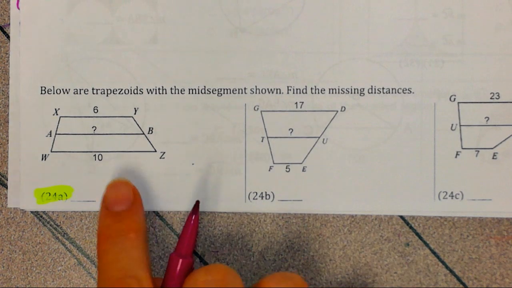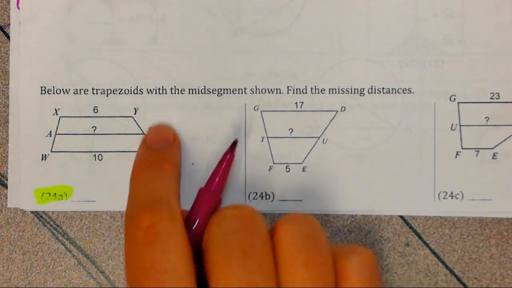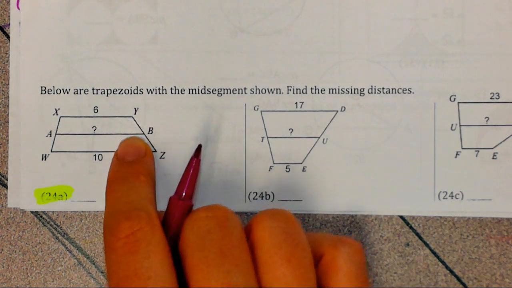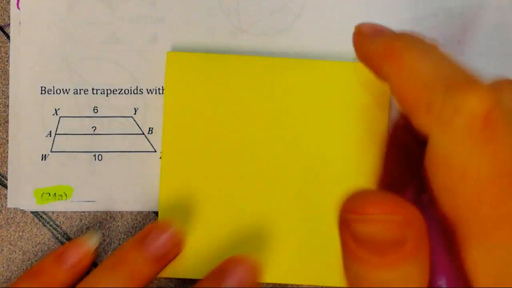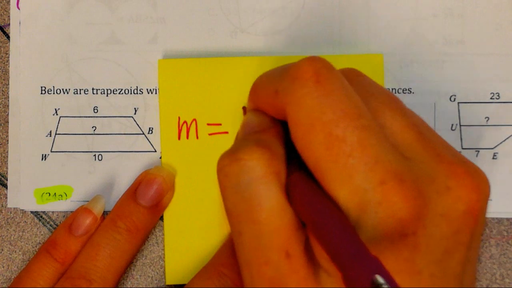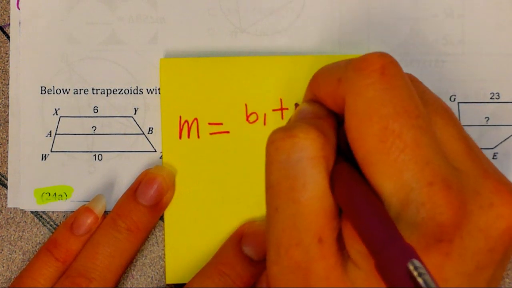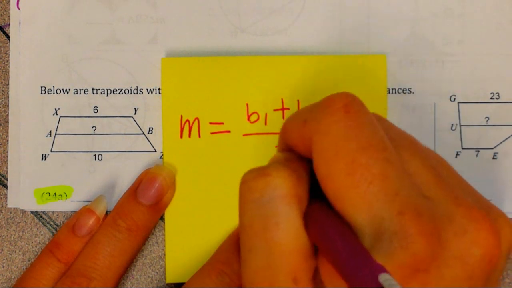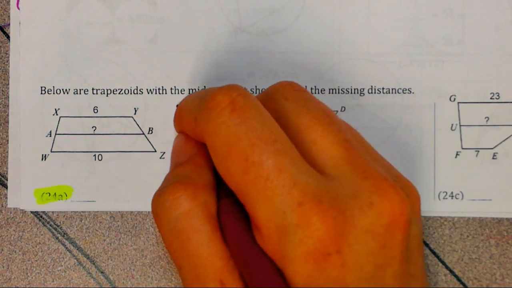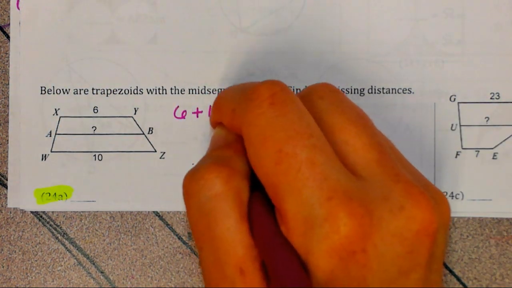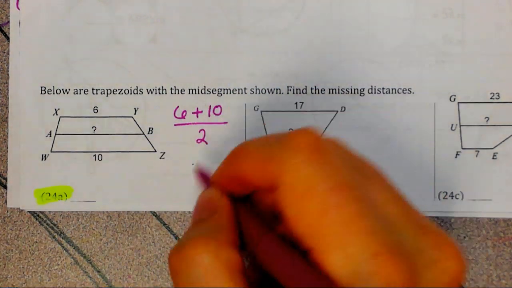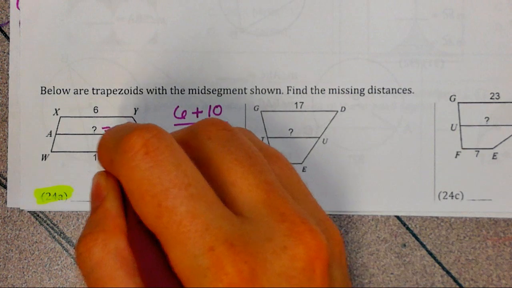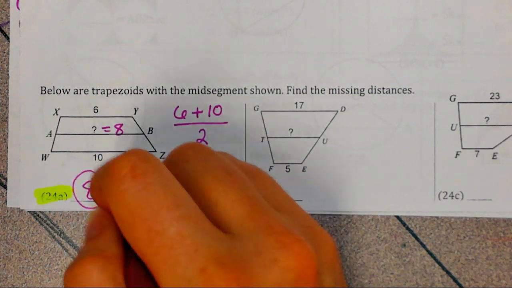All right, so 24a. For this problem, we're solving for the mid-segment of a trapezoid. It's just a simple formula. So the mid-segment of a trapezoid is equal to base 1 plus base 2 divided by 2. Plugging things in, I've got 6 plus 10 divided by 2. So that would mean that this is equal to 8.